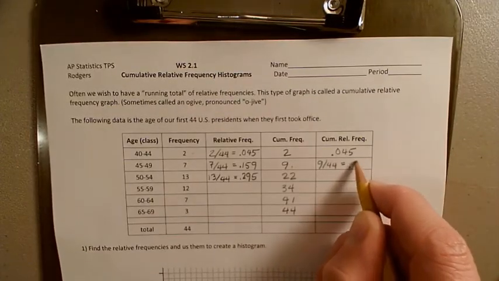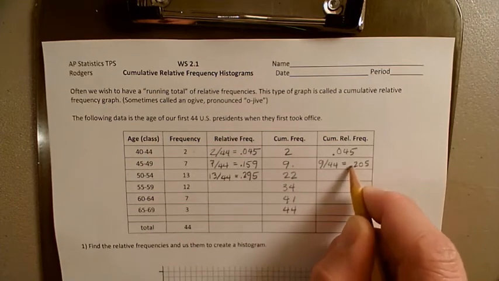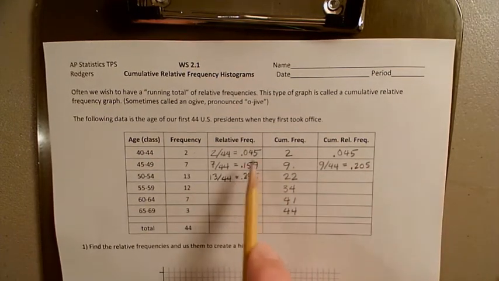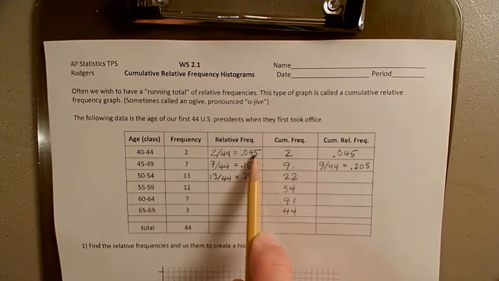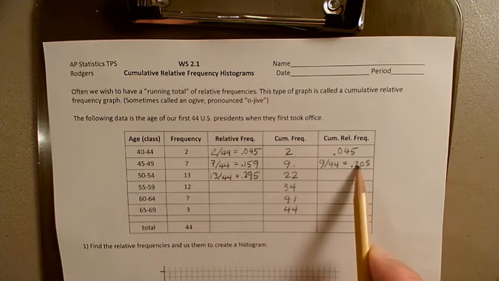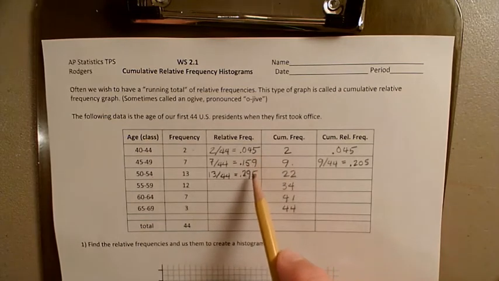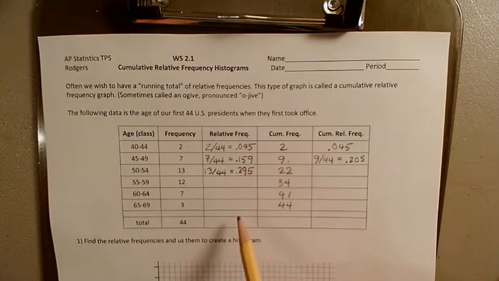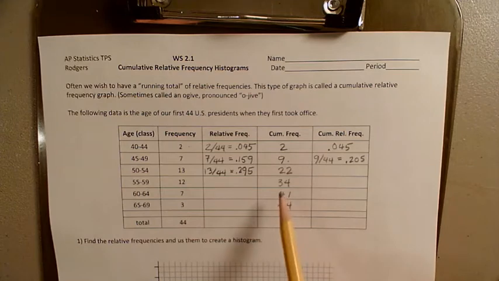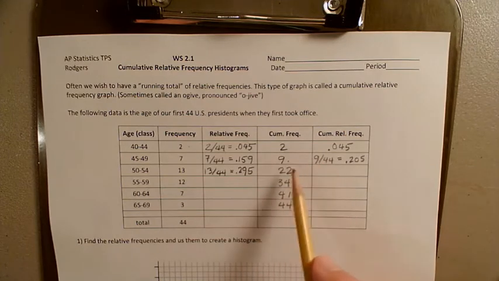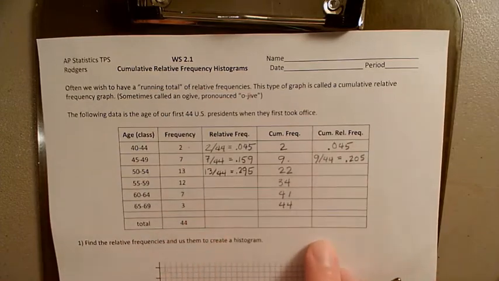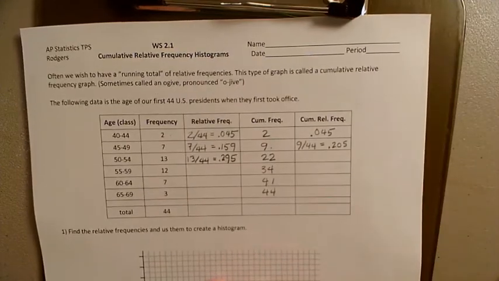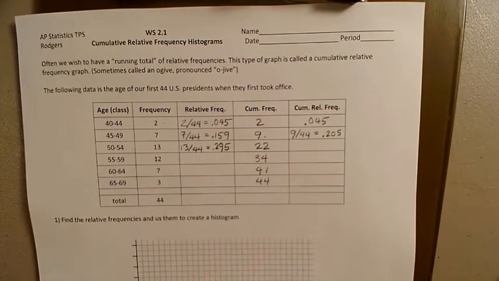Either way you do it, it's about 20%. It was this almost 16 plus a little more than 4.5, so that would give us this total. We can do a running total of these. Obviously, you'll have to finish these before you do the graph, unless you do the calculations like I'm doing here. So stop this video and fill in all of this, and then we'll proceed next on how to get to the actual graph.